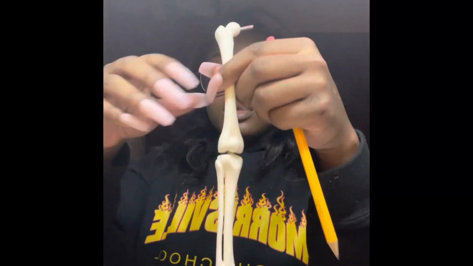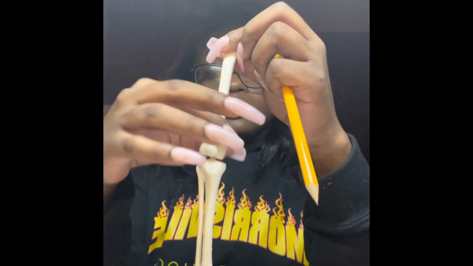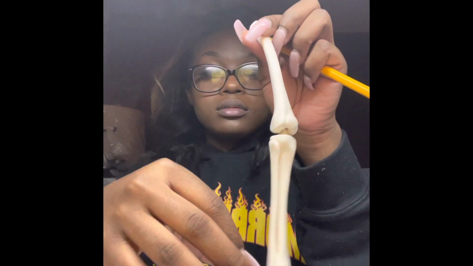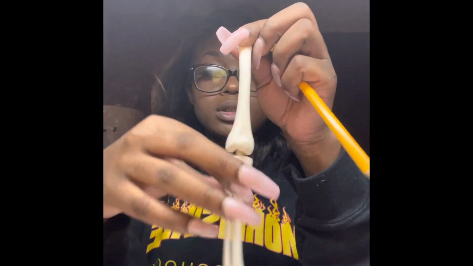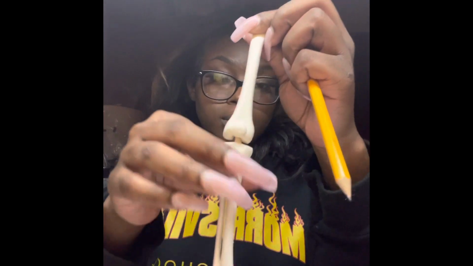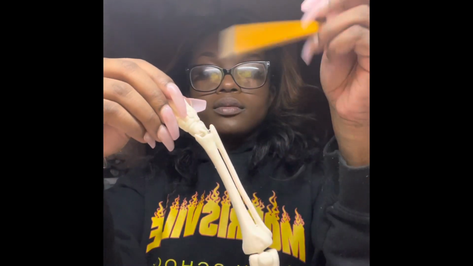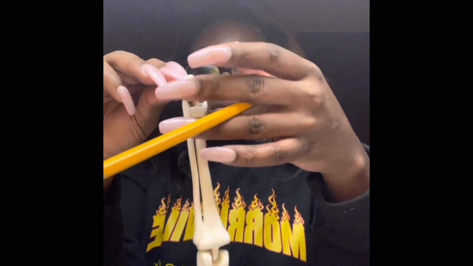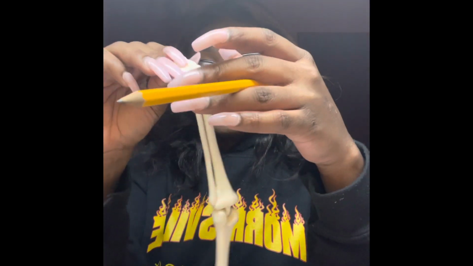Now to your feet. You have your femur, tibia, fibula. Fibula is the thin bone, tibia the thick one. And then you have your tarsals. And then you have your heel. Your heel is your talus.